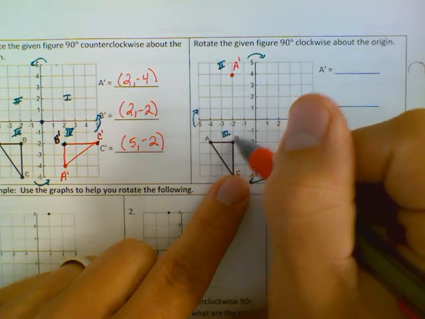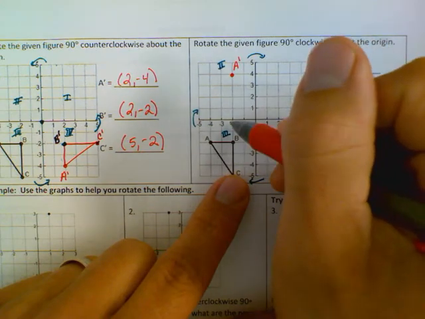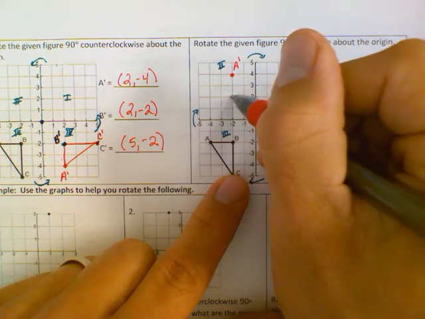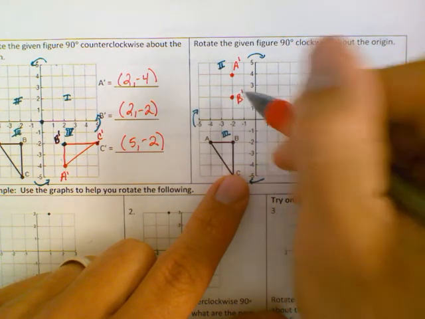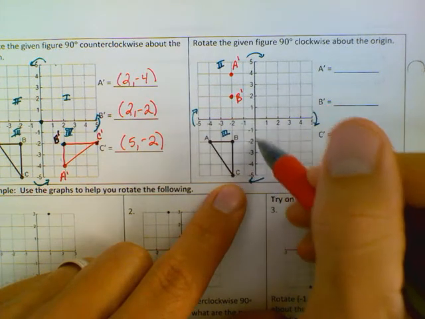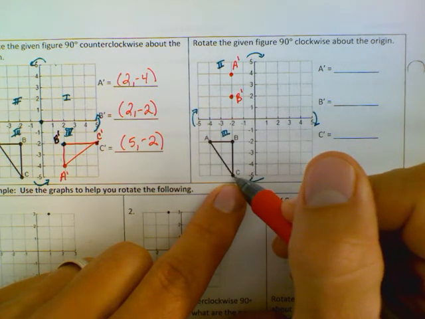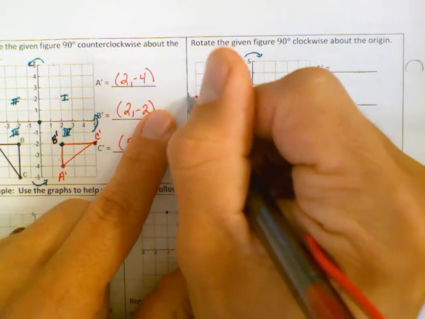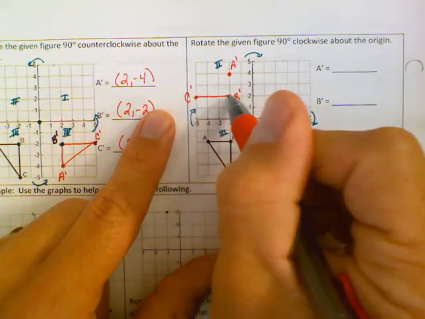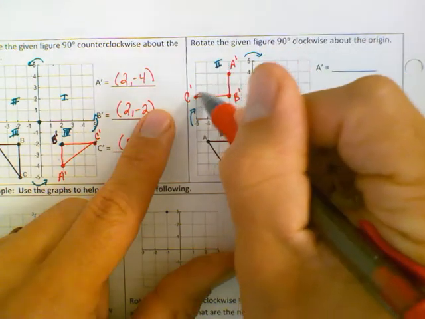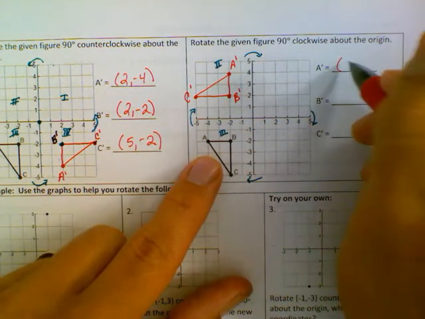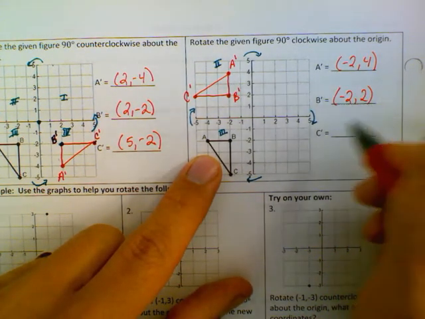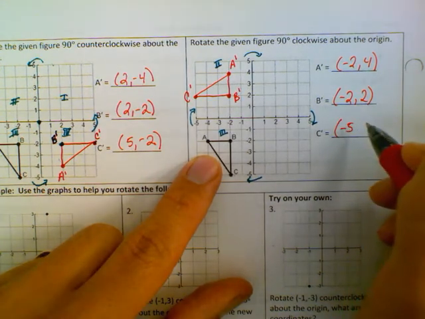Let's go to B. On 2, off 2. Let's do that same thing. We're just rotating this little bracket looking thing. We're going to rotate it upwards. So on 2, off 2. That'll be B prime. And C looks like on 5, off 2. We'll go one axis over. On 5, off 2. C prime. Connect that with some nice straight lines. And then fill in the blanks. A prime is -2, 4. B prime is -2, 2. And C prime is -5, 2.